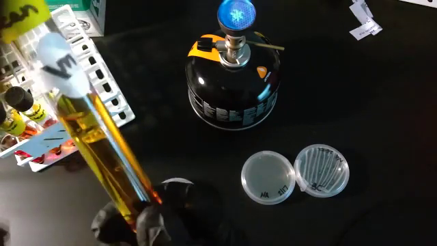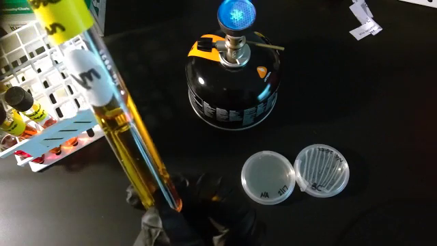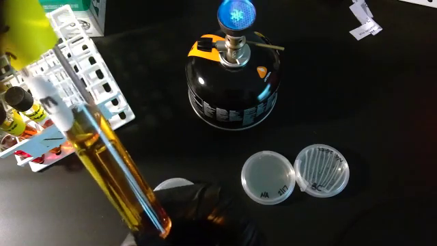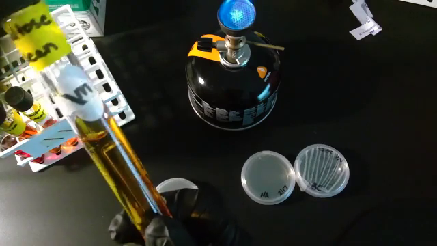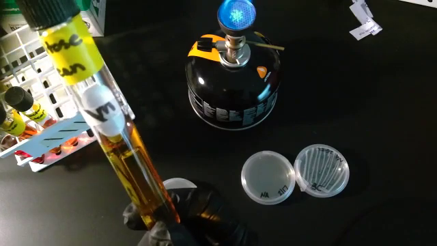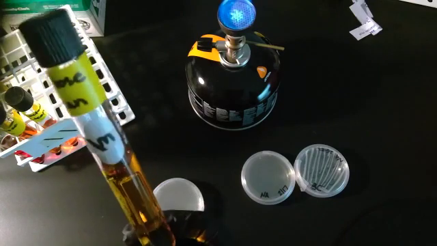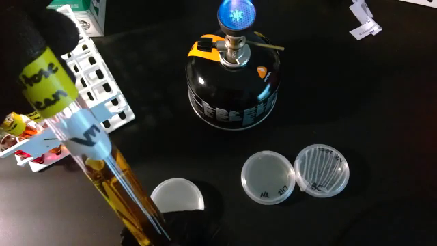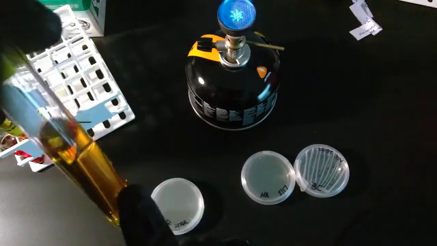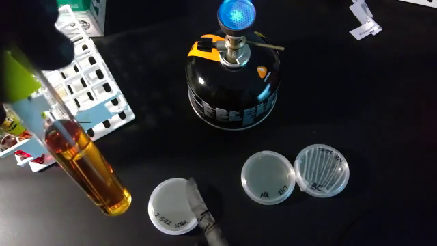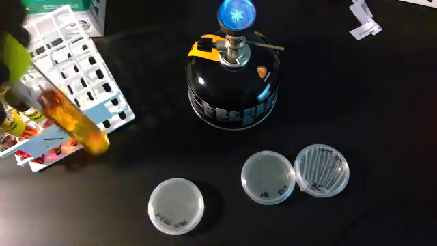Now, the sad thing is this is supposed to be red, like glaringly red. And unfortunately, because our media got fairly old, it kind of changed and it's now more of a yellow color. But regardless of that, when we do our experiments, we're still going to be able to see a change between the control and the inoculated sample.